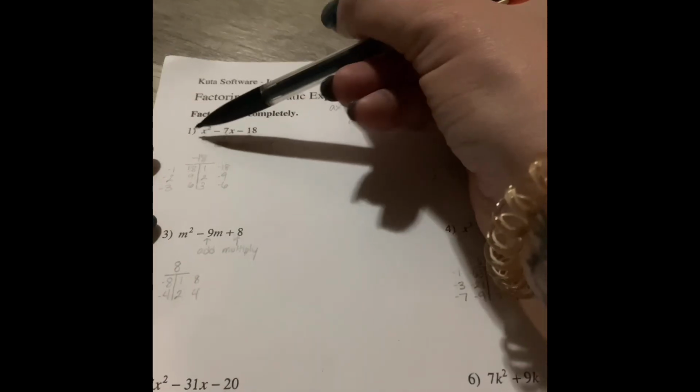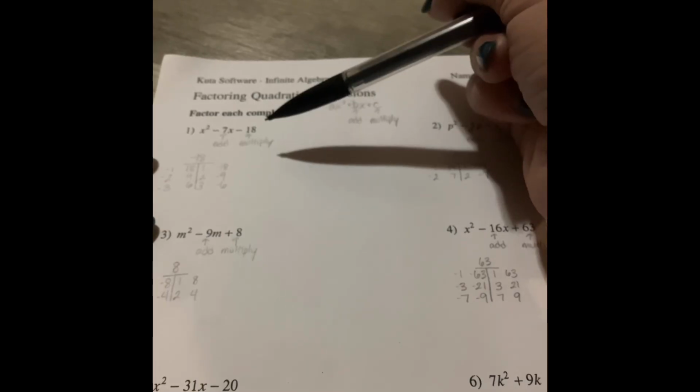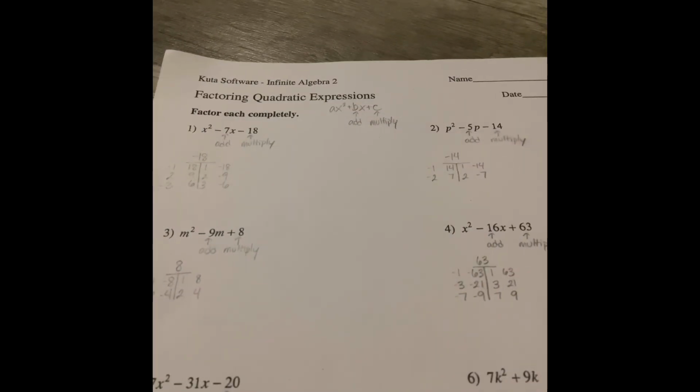So if we look at number 1, we want two numbers that are going to add to -7 and multiply to -18. What I do is I make a factor tree with -18, and I think of all the things I can multiply to get to -18. So I have a -1 and a +18. Well, I can switch that and have a +1 and a -18. So I have 6 choices. If I look at these 6 choices, again, these all multiply to give me -18. There's only going to be one that adds to give me -7. So I like the +2 and the -9.